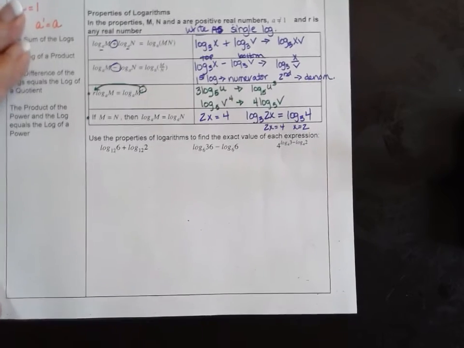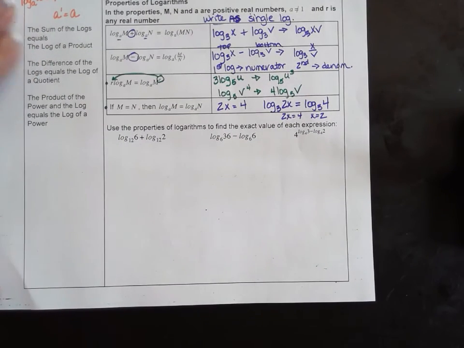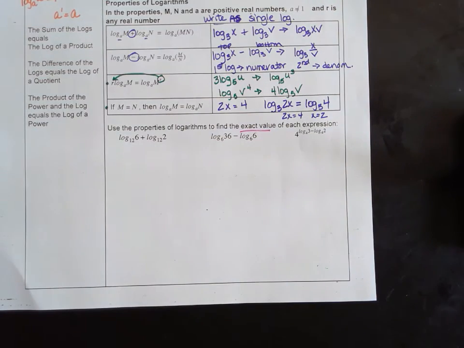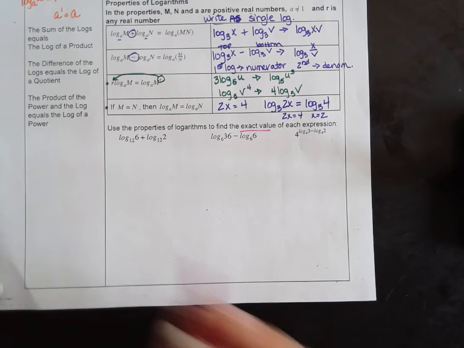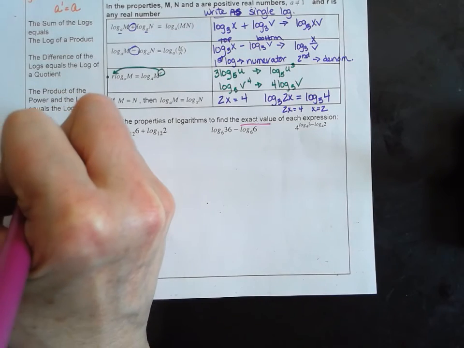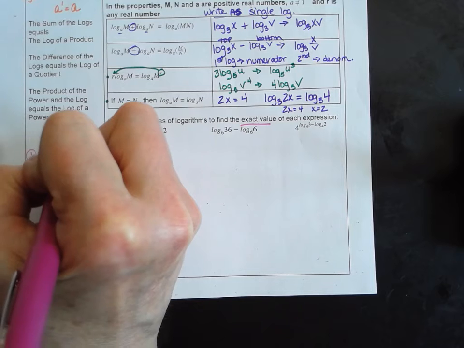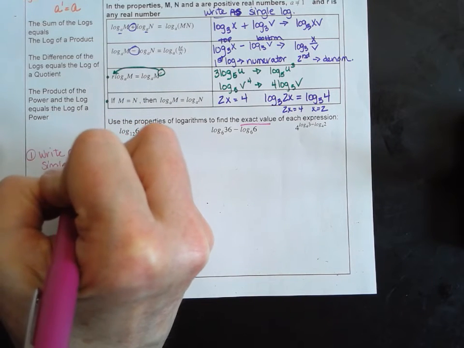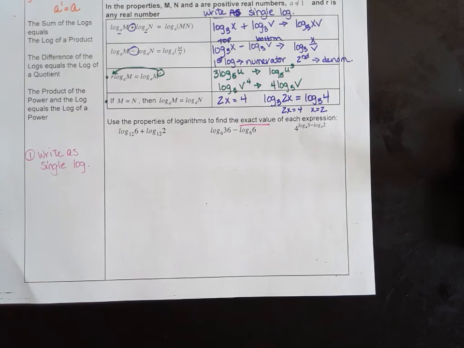Okie dokie. Let's do a couple examples. All right. Since I want to find the exact value, I got to first write as a single log. So if I'm adding, that means I get to rewrite it.